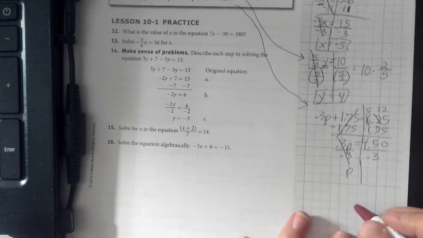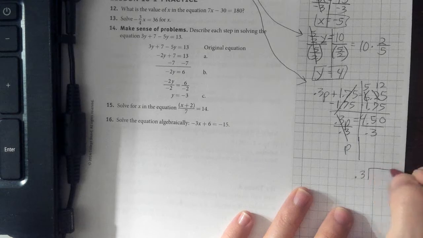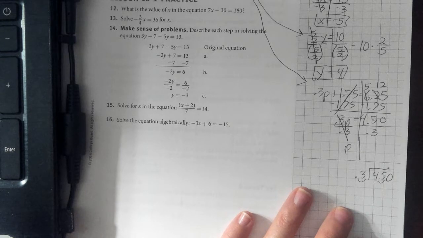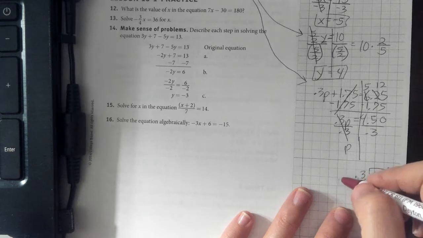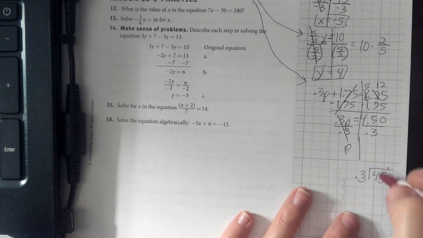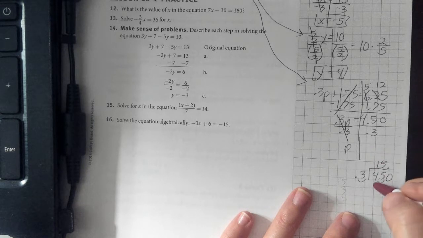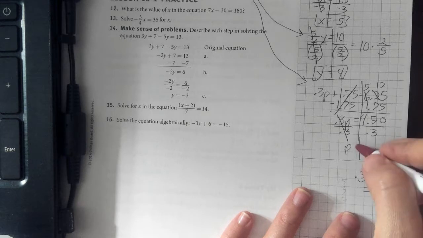So let's try to divide this. You can put that in your calculator. I'm going to have to do it by hand. So this will be, move this over one. 3 goes into 45, 15 times, I believe. Yep. So this would be 15.